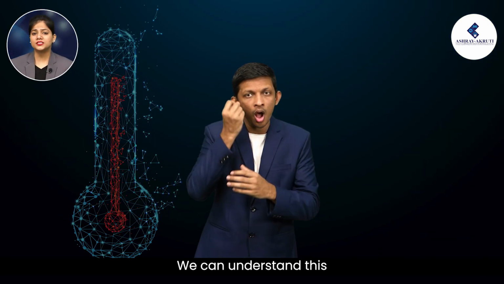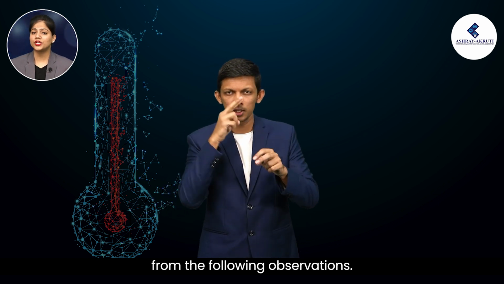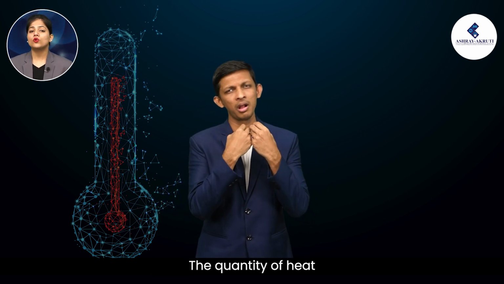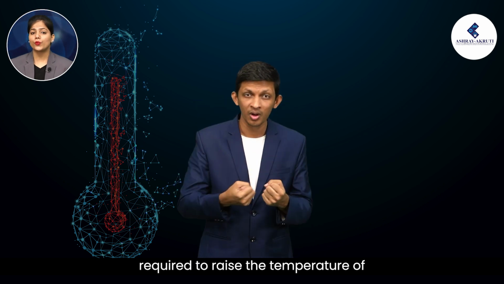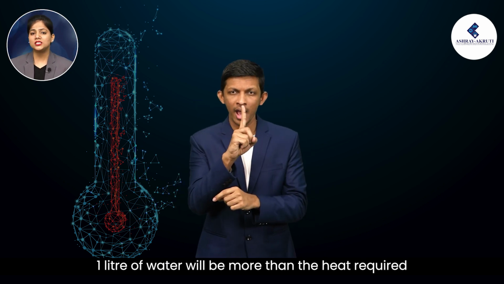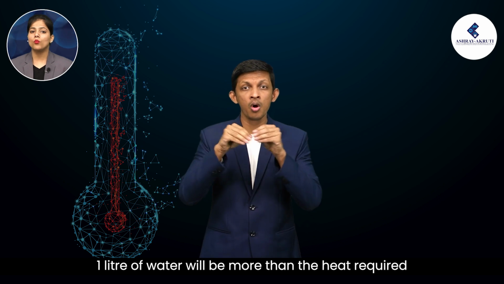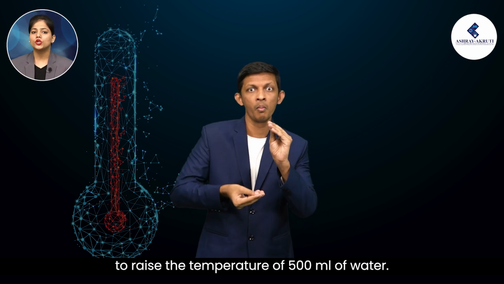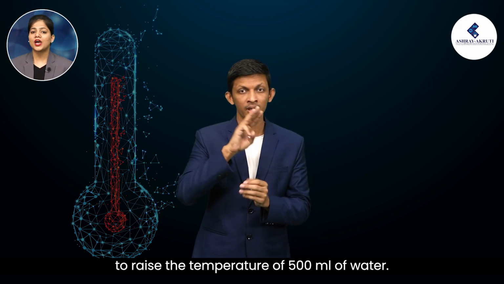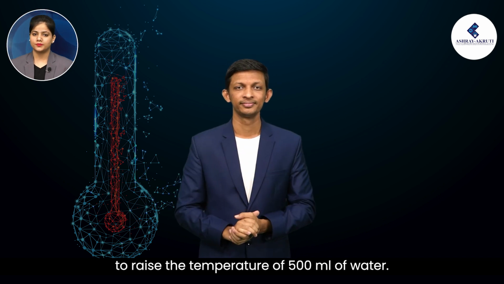We can understand this from the following observations. The quantity of heat required to raise the temperature of 1 liter of water will be more than the heat required to raise the temperature of 500 ml of water.